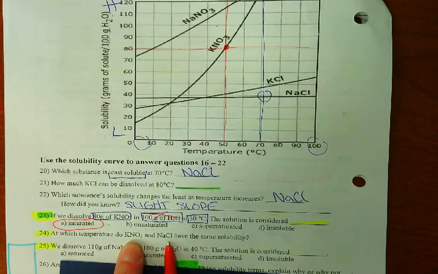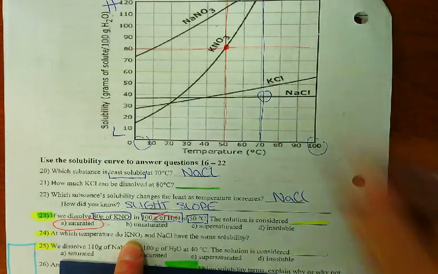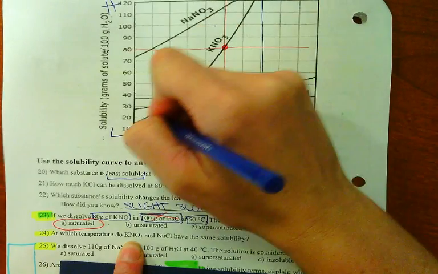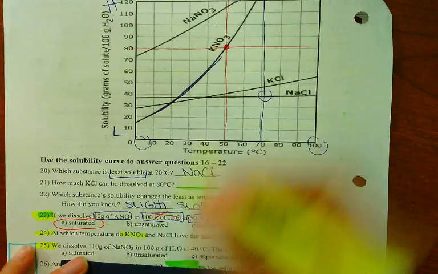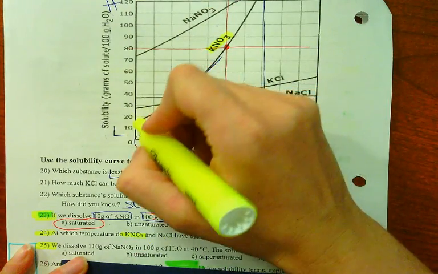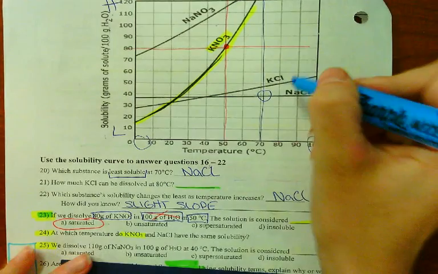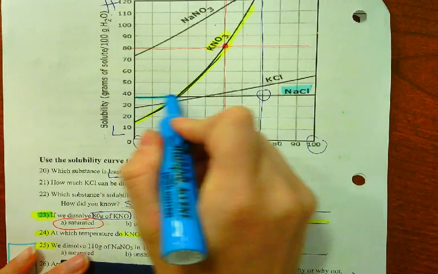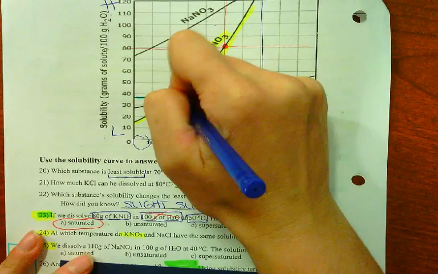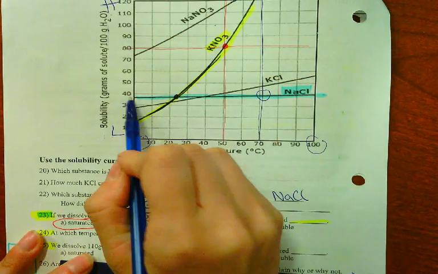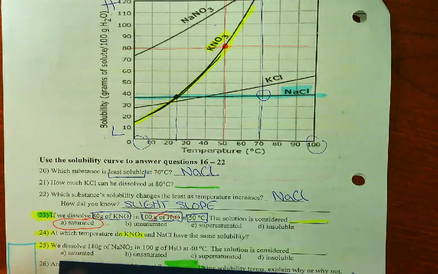Now, at what temperature do these two have the same solubility? That asks where they have their intercept. Where do KNO3, which is this one right here, I'm going to put it in blue, and NaCl, which we'll do like this line right here, have the same solubility? That's where my lines cross, so it's right there. So that would be about 38 grams at about 24 degrees.